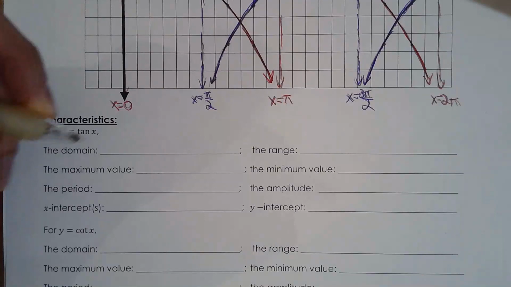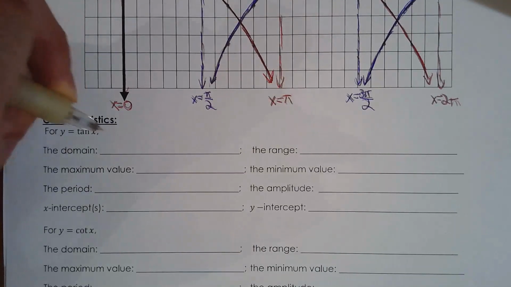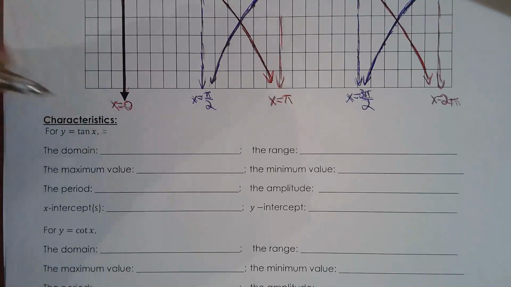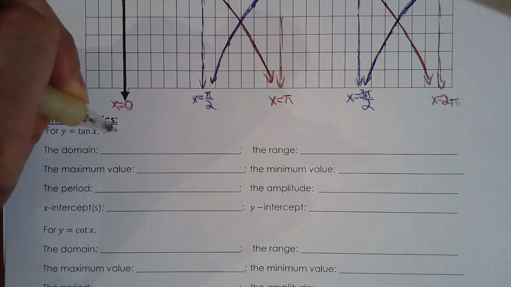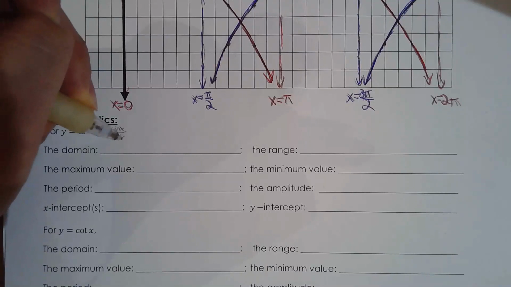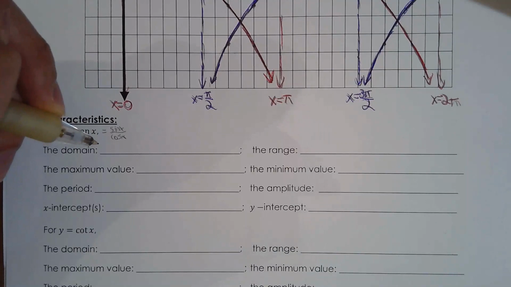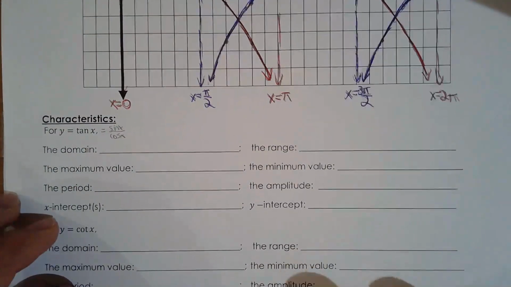Now before I even fill in any of the characteristics or properties for the tan function, I want you to remember to draw the graph of the tan function. It would be really beneficial to remember what tan x really is. What is tan x? The quotient identity says tan x is sine x over cos x. So if I am very good with the sine function and the cosine function, then that will really come in handy. Okay, so let's talk about the range first.